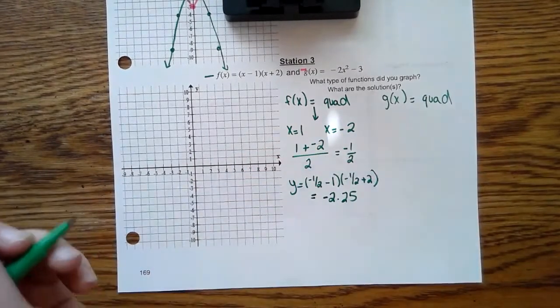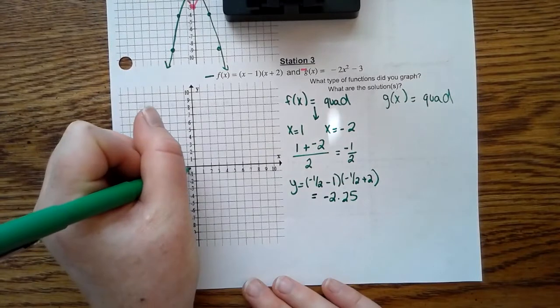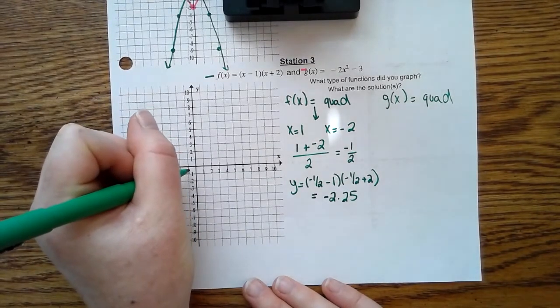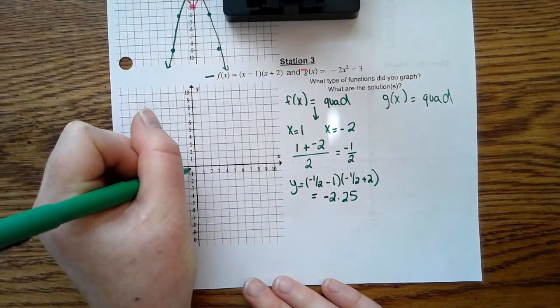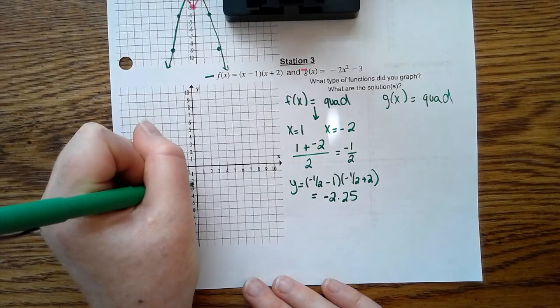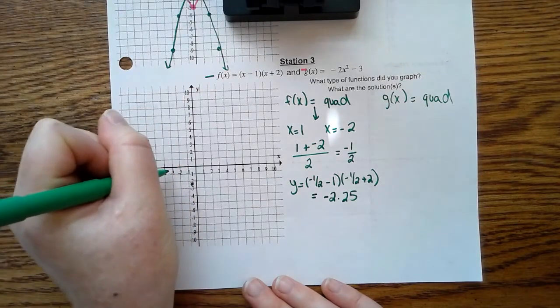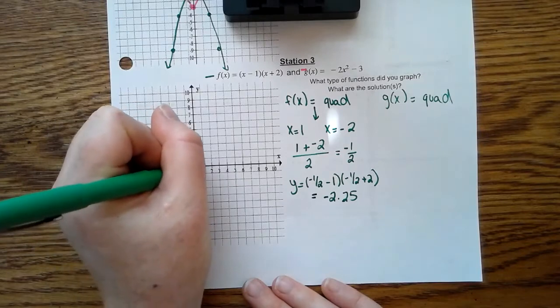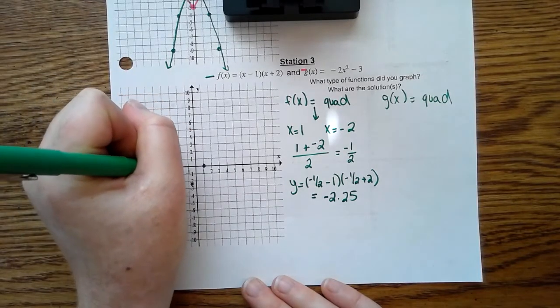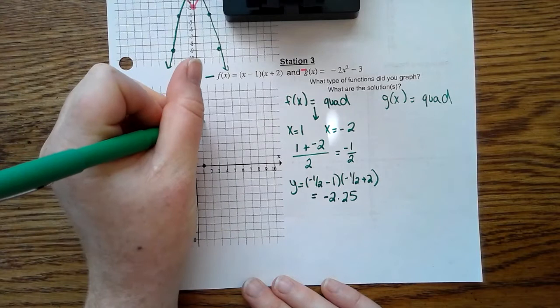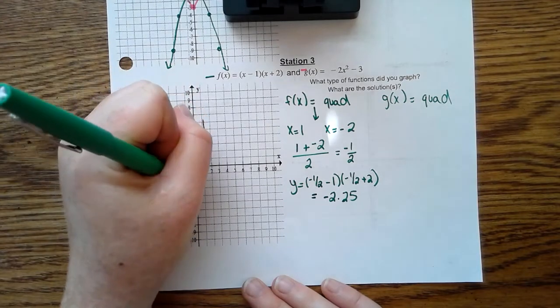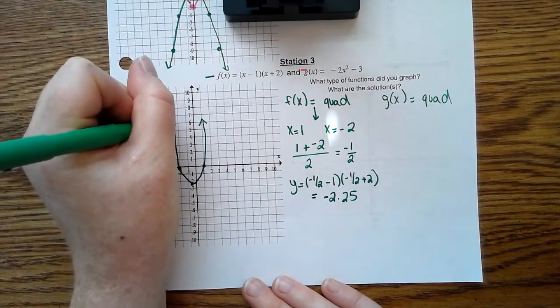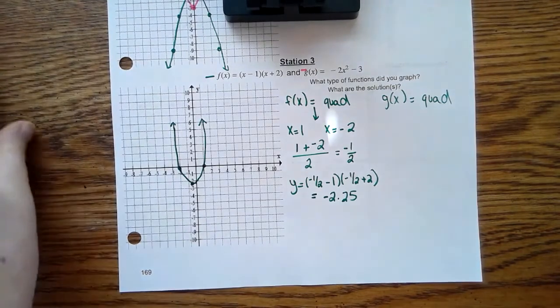So I'll go plot this in the green. So that's -1/2, so that's like right here-ish in between. And -2.25 will be like there. But I know I have points at -2 and +1. So my green quadratic looks like this. We're really looking for the intercepts and the vertex for that.